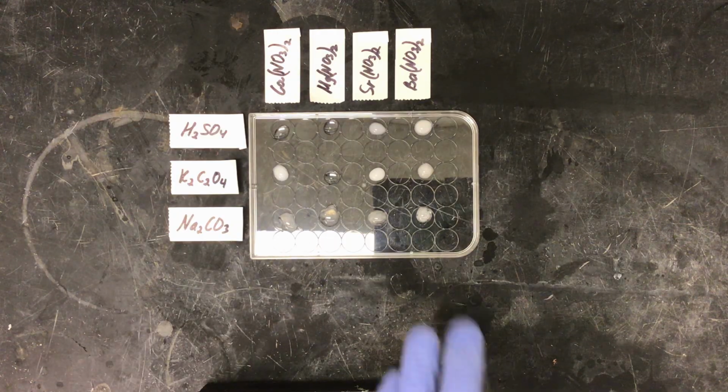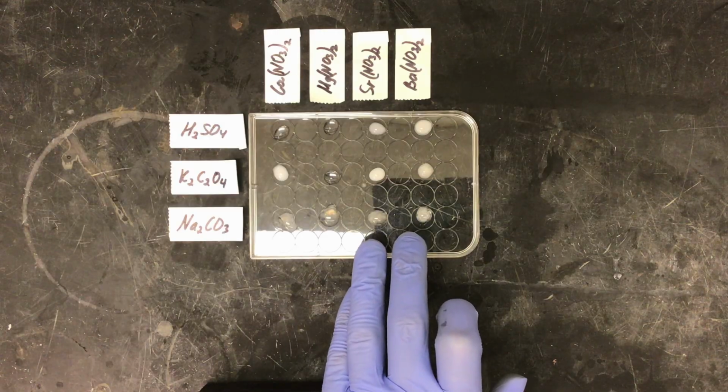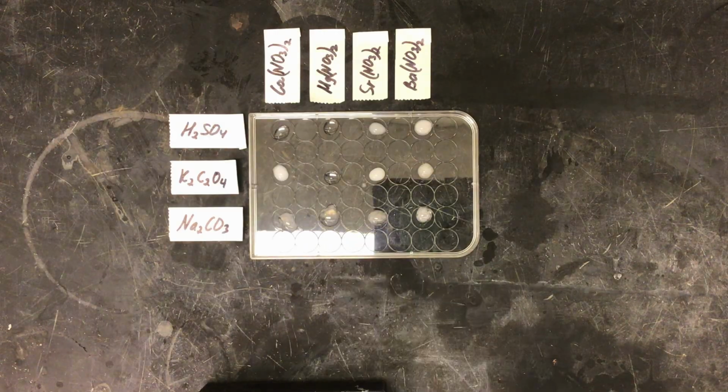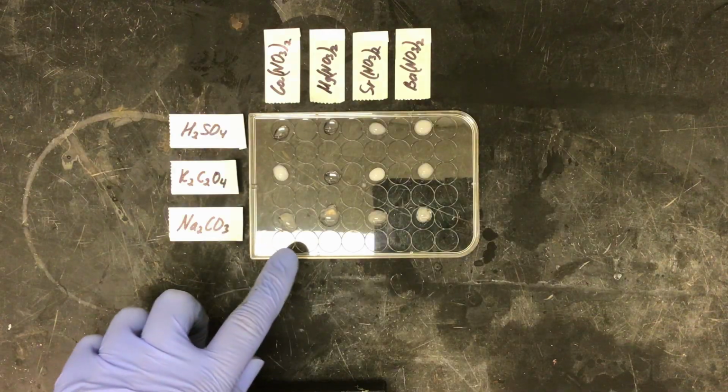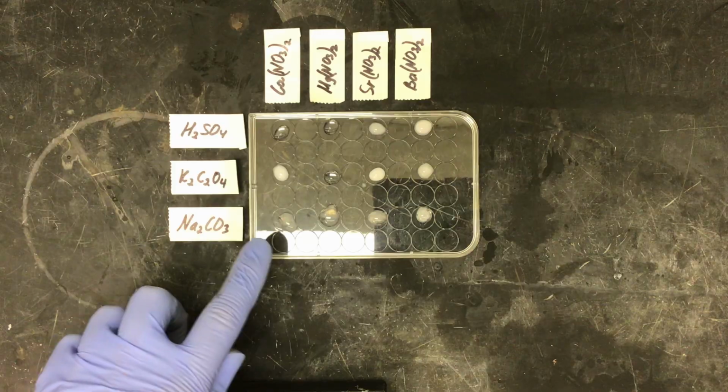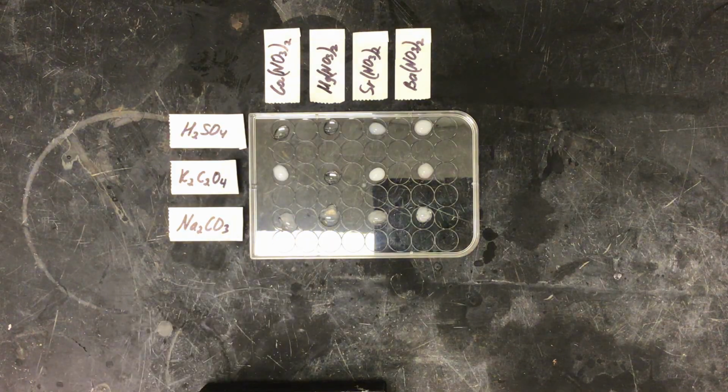So we can make our definitive conclusion that strontium and barium are less soluble than calcium and magnesium, but we need to bring into question our magnesium solution in order to fully tell the trend between calcium and magnesium.